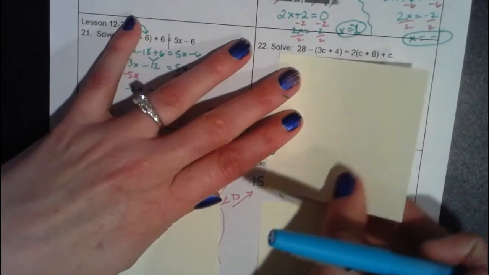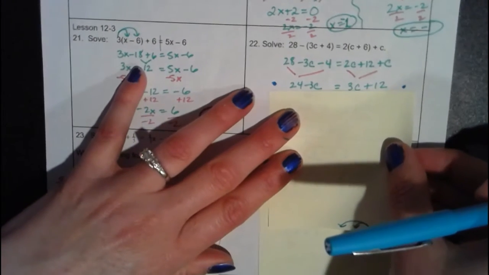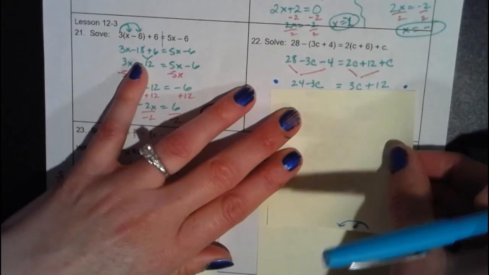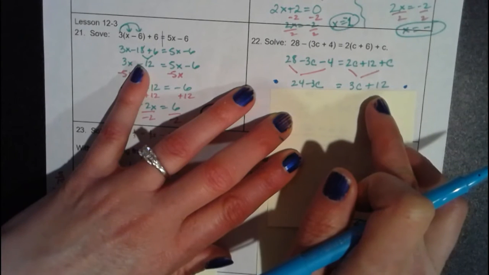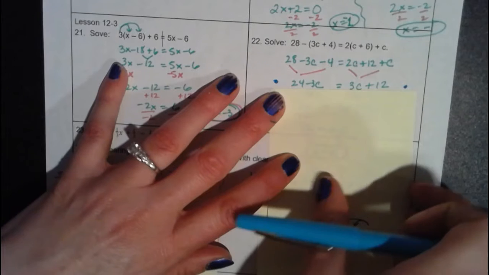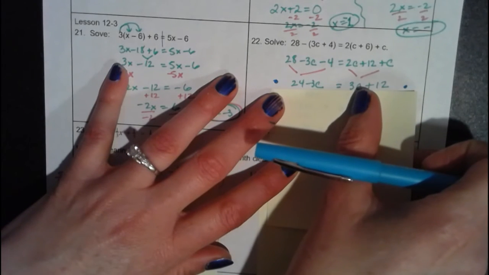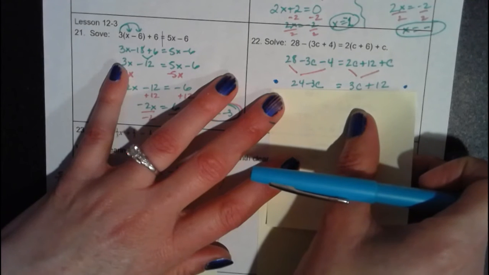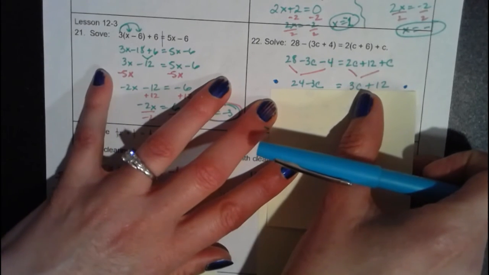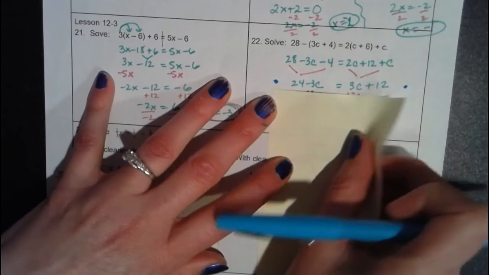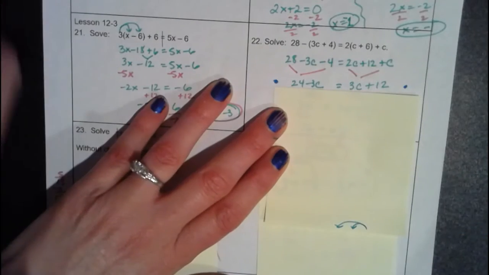Pause. Okay. How did you do on simplifying the left and the right? Were you able to get that simplified to 24 minus 3c and 3c plus 12? Okay. And then from there, it's just what we did our last class session. Whatever you do to the left, you're going to do to the right. I personally, what I would choose to do is get rid of these 3c's. Opposite of positive 3c's. Oh, actually, I didn't do that. Let me go ahead and redo it how I would do it.